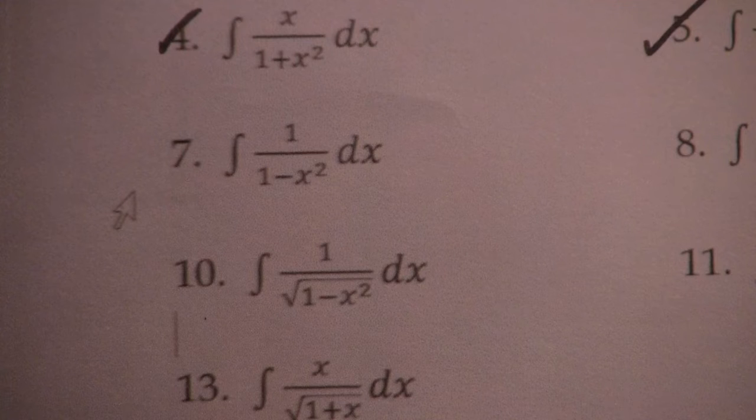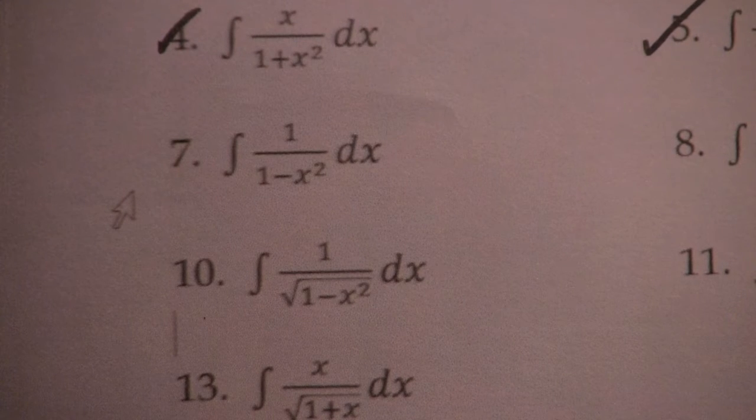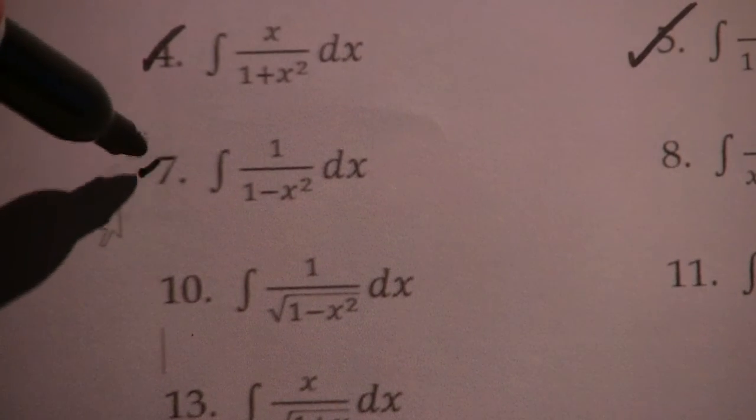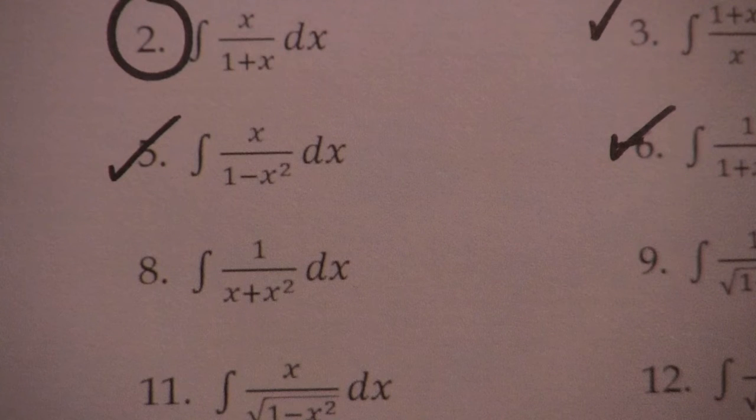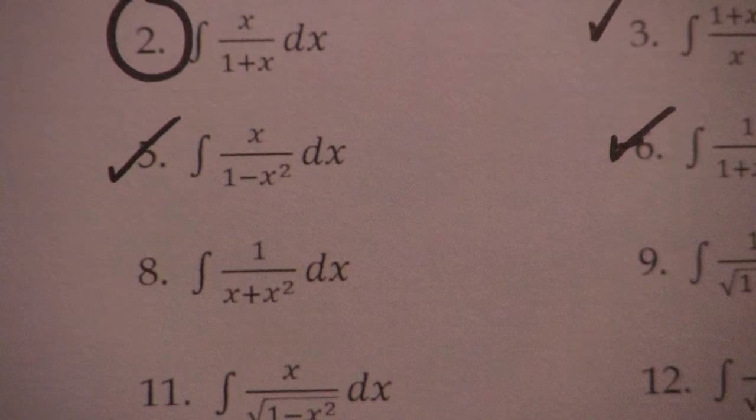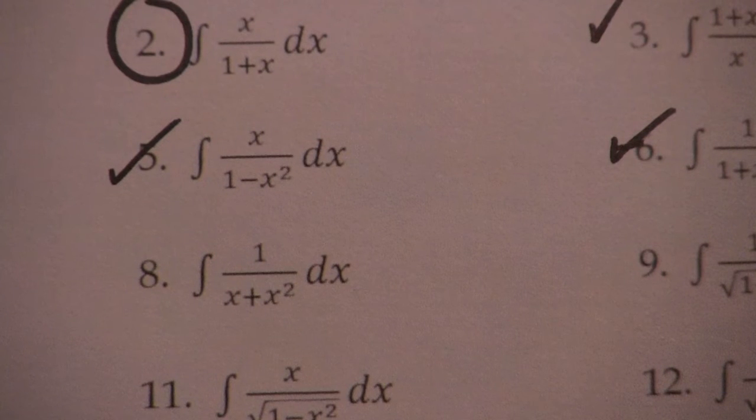Number 7, the integral of dx over 1 minus x squared. You might want to use partial fractions for this one. How would you do the bottom? Well, it's 1 minus x times 1 plus x. Great, so that's partial fractions. Number 8, the integral of dx over 1 plus x squared. This one also could be a partial fractions one. You do x times x plus 1. All right, good.